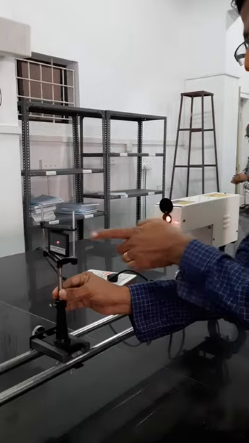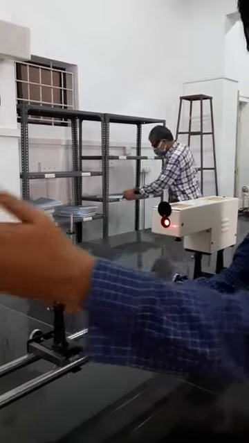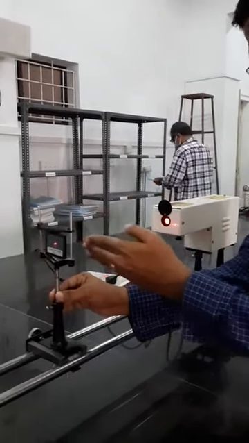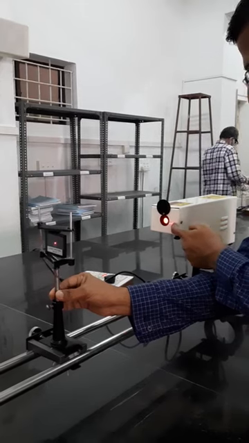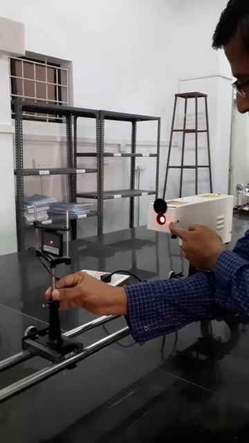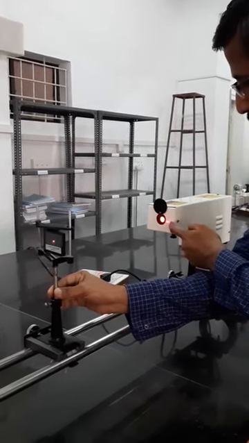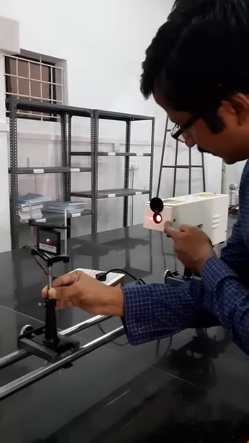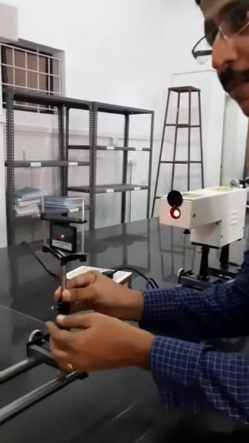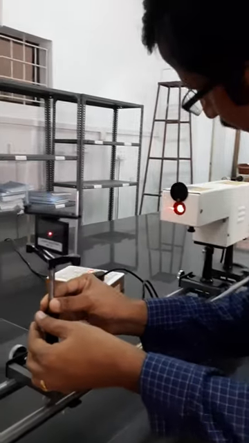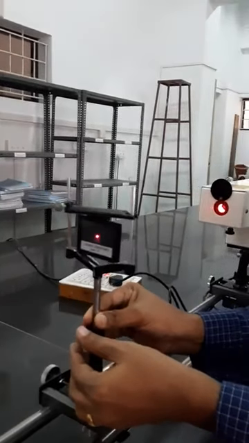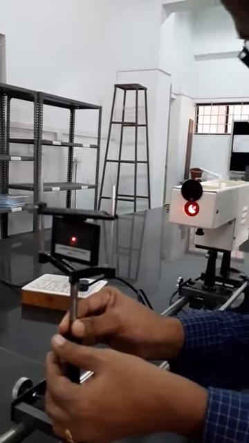when the laser light passes through the grating, a part of it is transmitted and a part is reflected. You have to ensure that the reflected part, which you can see here, is reflected back to the laser. So you have to turn the grating in such a way that the reflected portion goes directly into the laser.